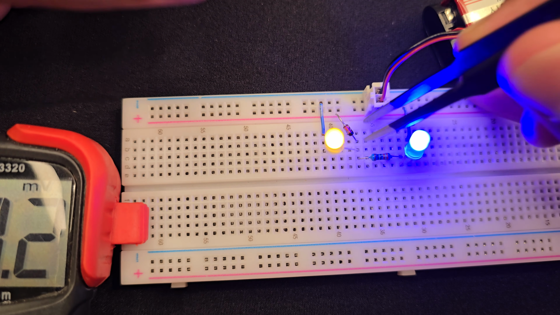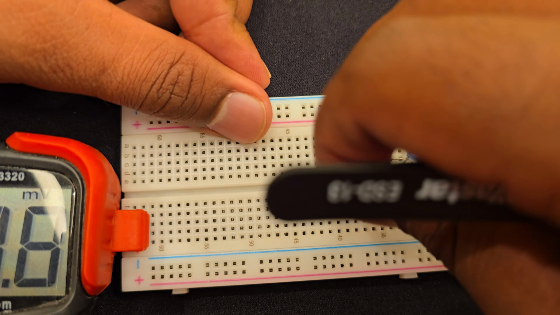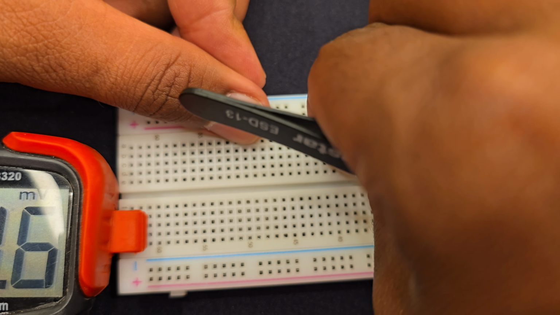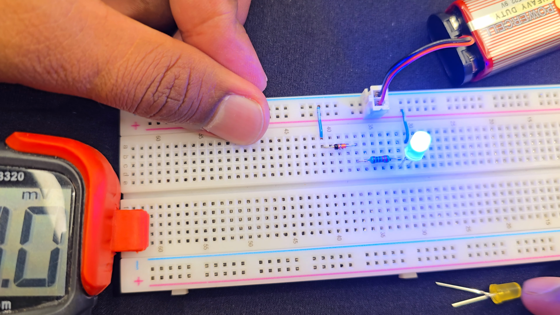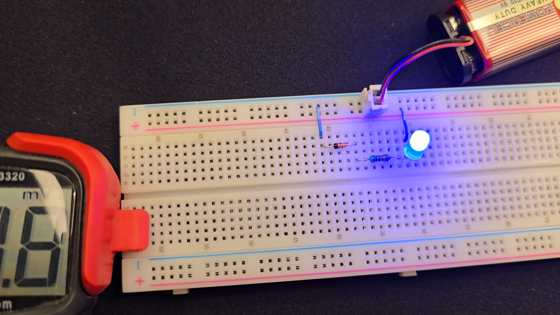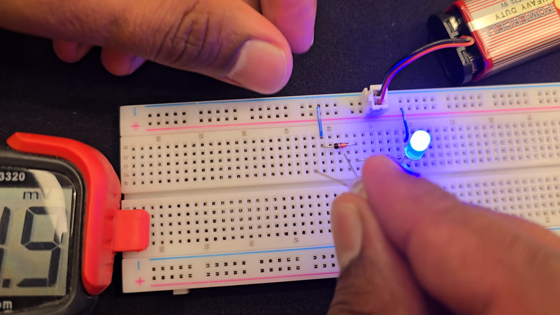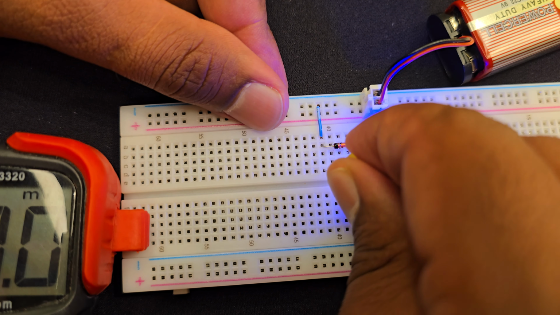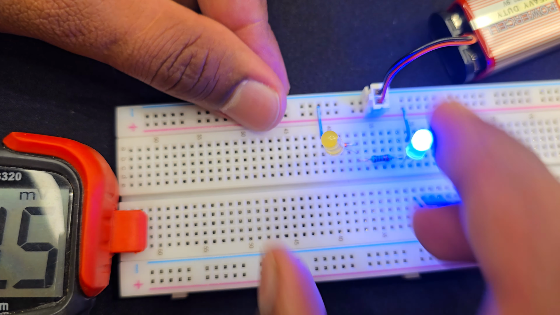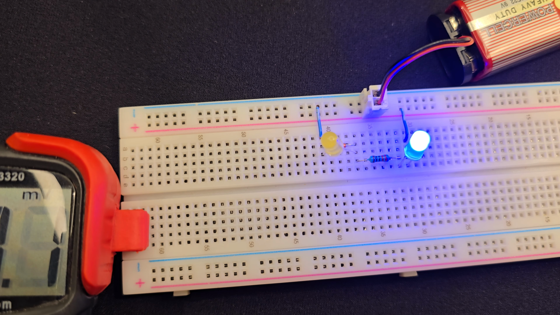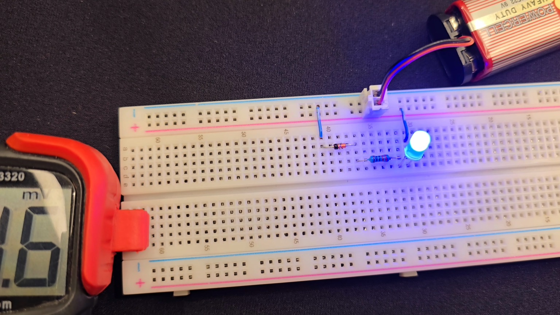Let's see what happens if I connect this in a forward bias. Now the Zener diode is in a forward bias. I'm connecting this LED across it. Let's see what happens. Do you think the LED will turn on? The LED is not turned on because the voltage across the Zener diode is 0.7 volt. The 0.7 volt is not enough for the LED to turn on.